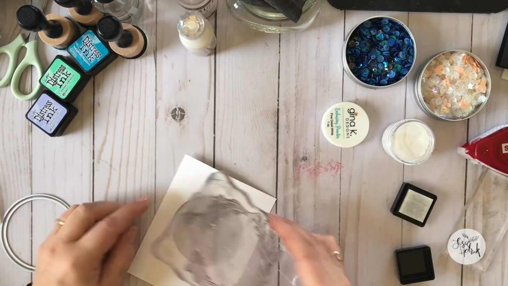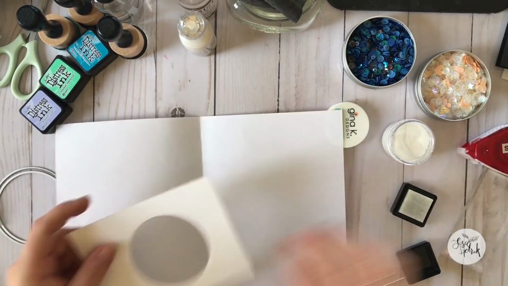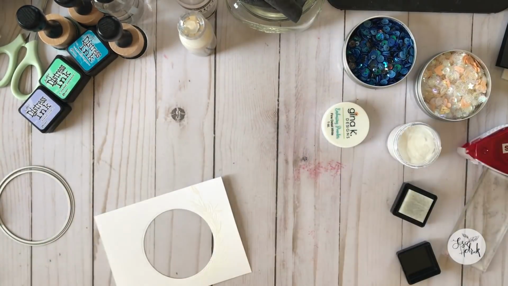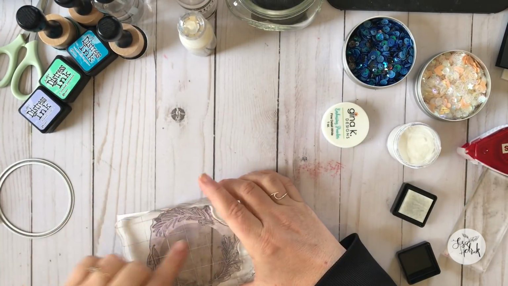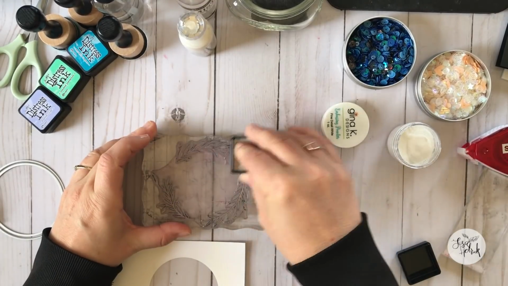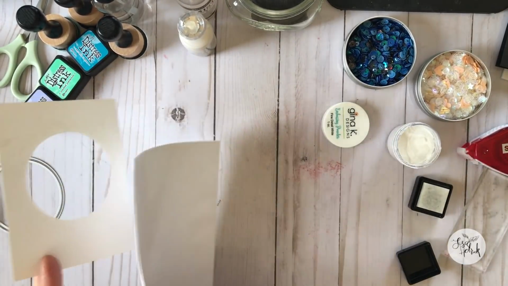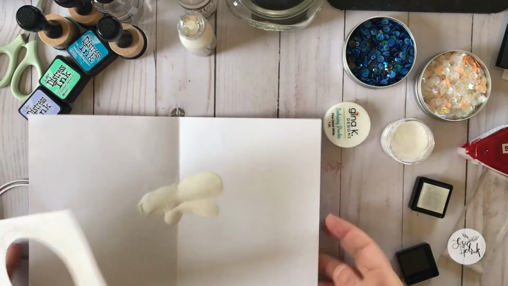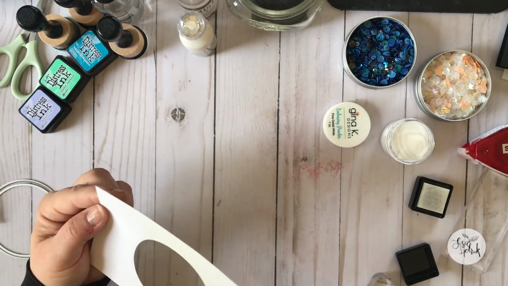I keep working my way around that circle, first putting Versamark on the stamp, then applying the detail white embossing powder, embossing it, cleaning my stamp, and starting over. So I didn't use the wreath in the order in which it was designed. I would pick different pieces of the wreath and nest them really close together and work my way around the circle.